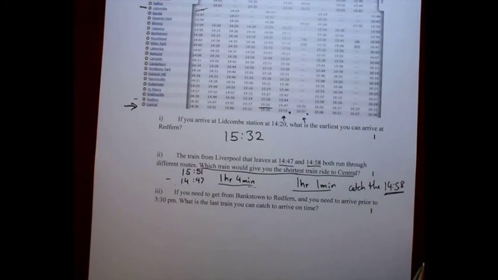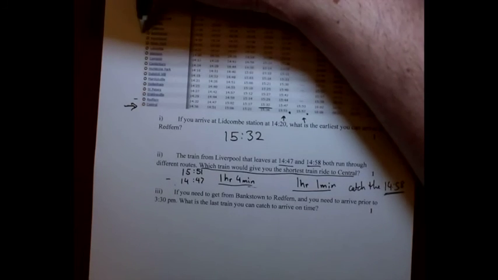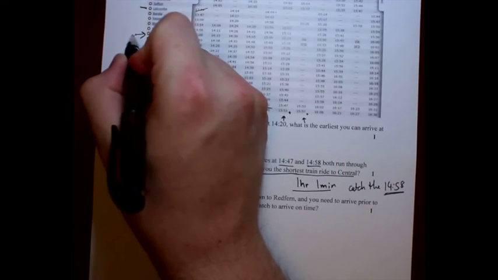Hopefully that was on the screen. I'm not sure if it was completely, but I'm not going to do it again. If you need to get from Bankstown to Redfern and you need to arrive prior to 3:30 p.m, what's the last train you can catch to arrive on time? From Bankstown, where's Bankstown? There it is, Bankstown, right here.